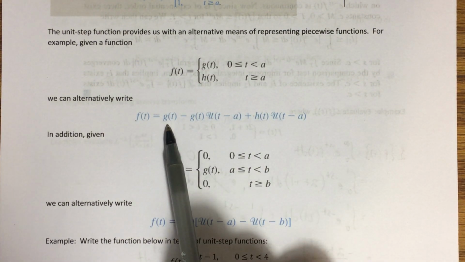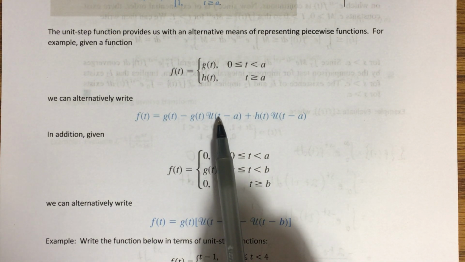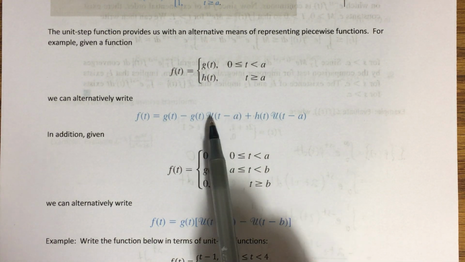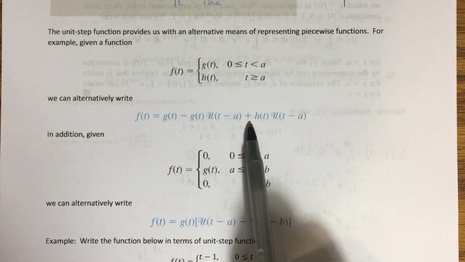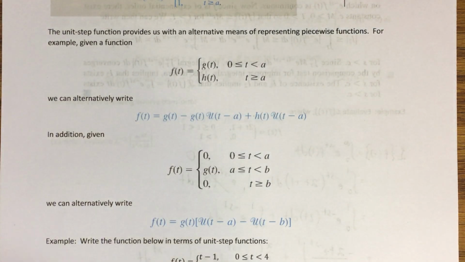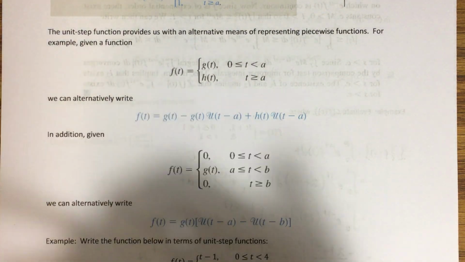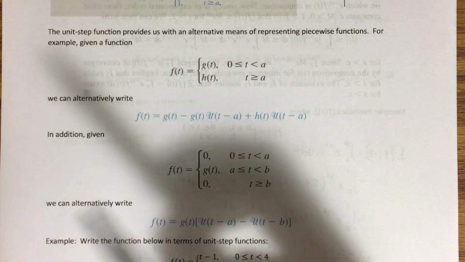F of t is equal to g of t minus g of t times the unit step function of t minus a, which I'm just going to call u of t minus a, plus this function h of t times u of t minus a. Now, it might not be immediately obvious that these two things are equivalent to each other, but let's think about why this is for a moment.